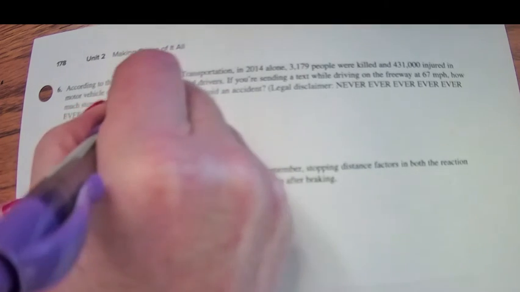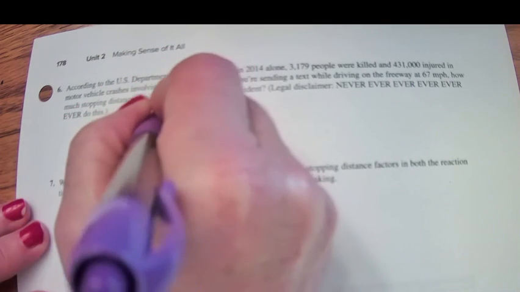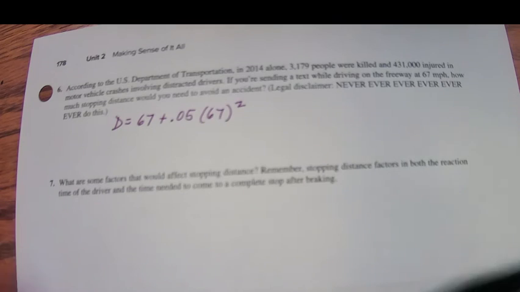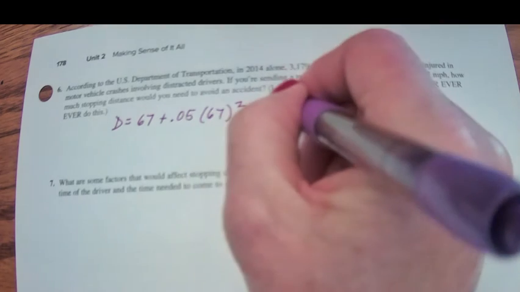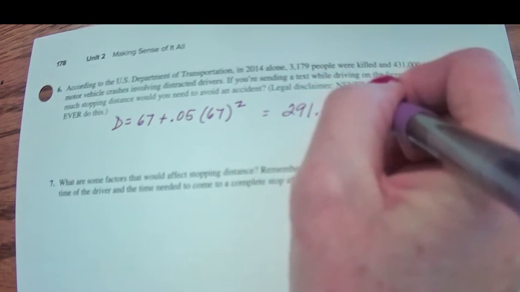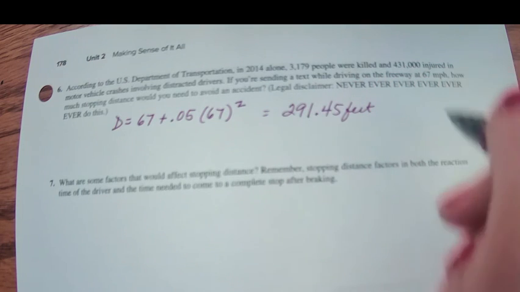So my distance is going to equal 67 plus 0.05 times 67 squared. So if we put that in our calculator, 67 plus 0.05 times 67 squared, you're going to need 291.45 feet, almost 300 feet to stop.